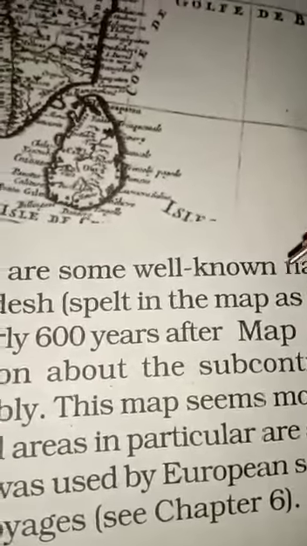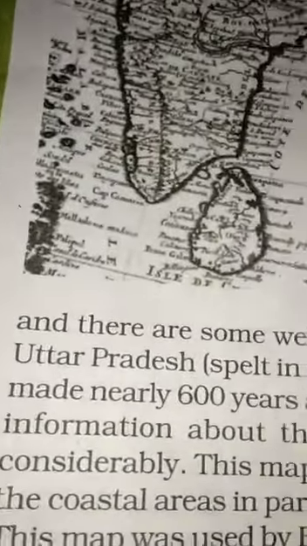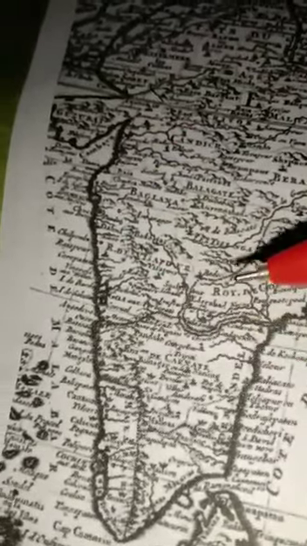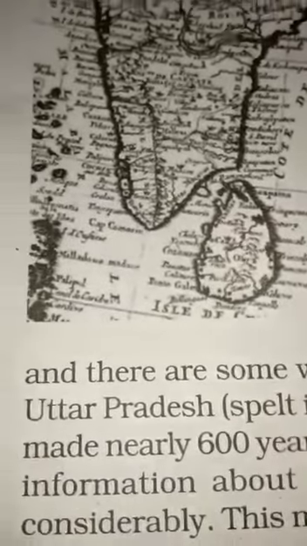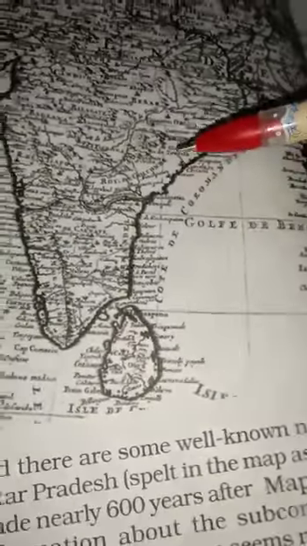So when the second map was made, the formation of the words and information about the subcontinent had changed considerably, naturally. Once we copy one map, for example, in your notebook, when you copy a map from another notebook, naturally the information will change a little bit, from person to person. This map, which we are using now, was used by European sailors and merchants.